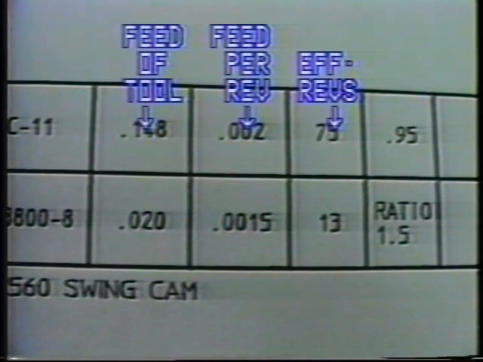The feed per rev column is the actual distance in inches the tool will move for one revolution of the work spindle. Effective revs are the number of work spindle revolutions required to achieve the desired feed at the required feed per rev. For example, feet of tool divided by feed per rev equals effective revolutions. Block location for each cam lever is then noted. It is very important that block location for each cam lever be in the proper position. This will be explained in Tape 2.